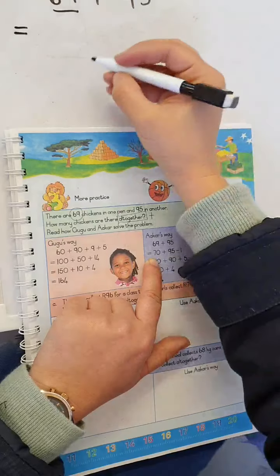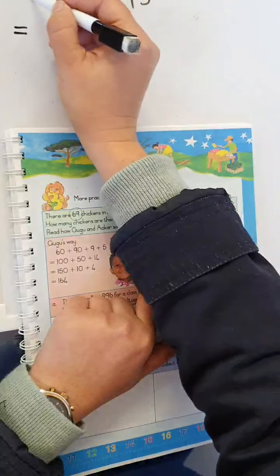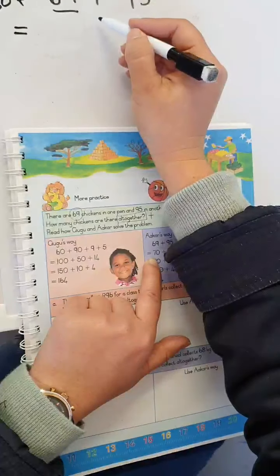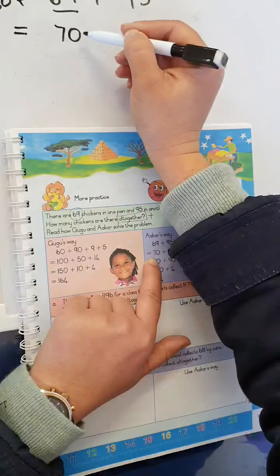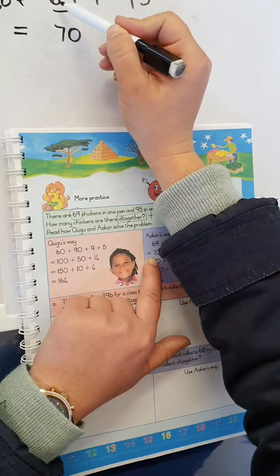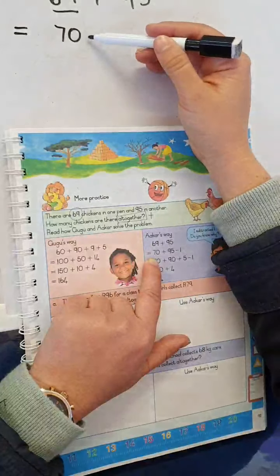We've done this before. You could either have rounded off to 60 or to 70. But why do you think he chose 70? Because 69 is closer to 70 than it is to 60. So he rounded off to 70.